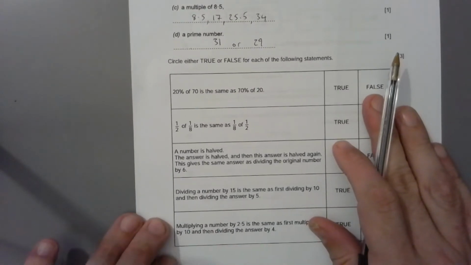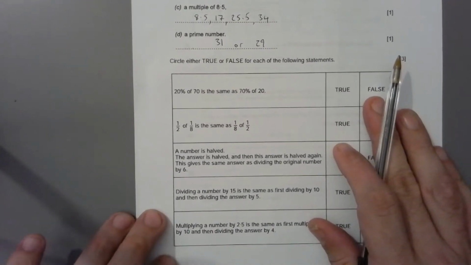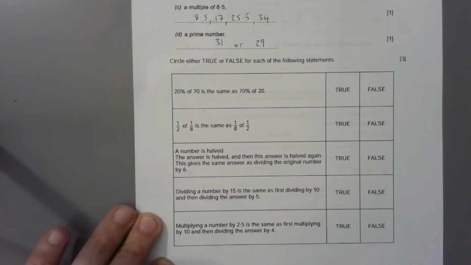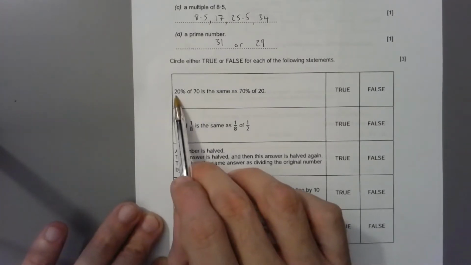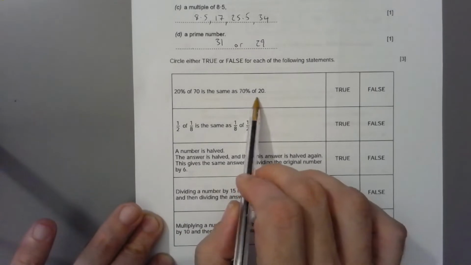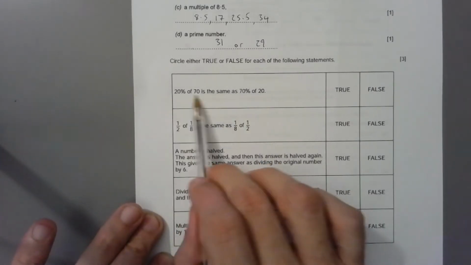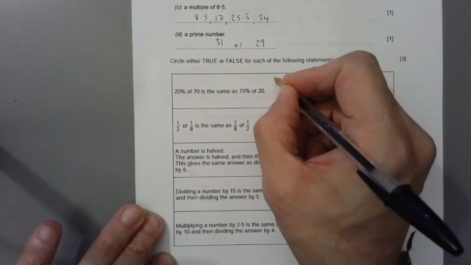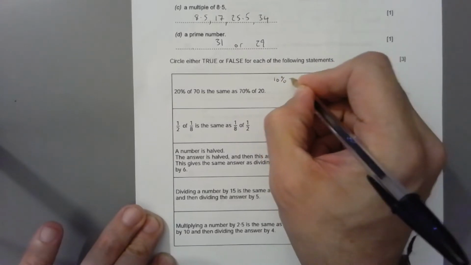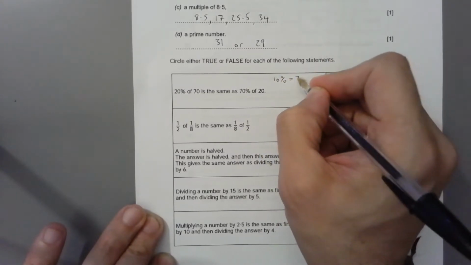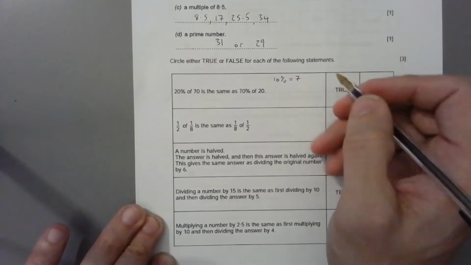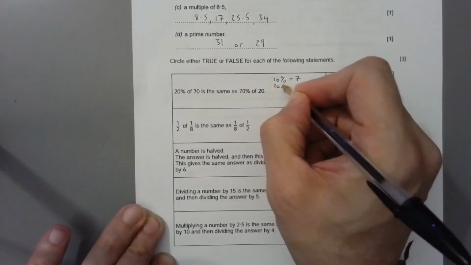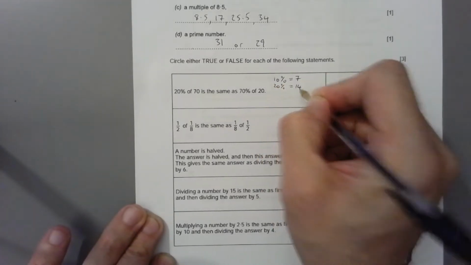Okay, next question. You're asked to circle true or false for the following statements. The best thing to do here is to work them out, and then you can decide whether the statement is true or false. So the first one, it says 20% of 70 is the same as 70% of 20. So I would work out 20% of 70 first. So we can find 10%. 10% of 70 is going to be 7. To find 10% you just divide by 10, and then to get 20% you just need to double it.